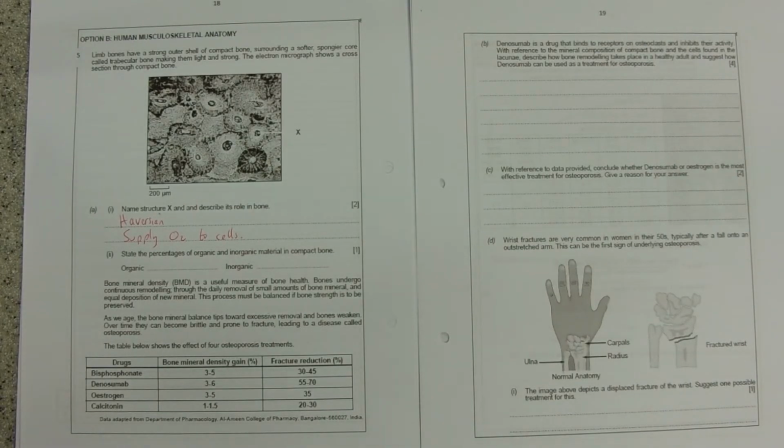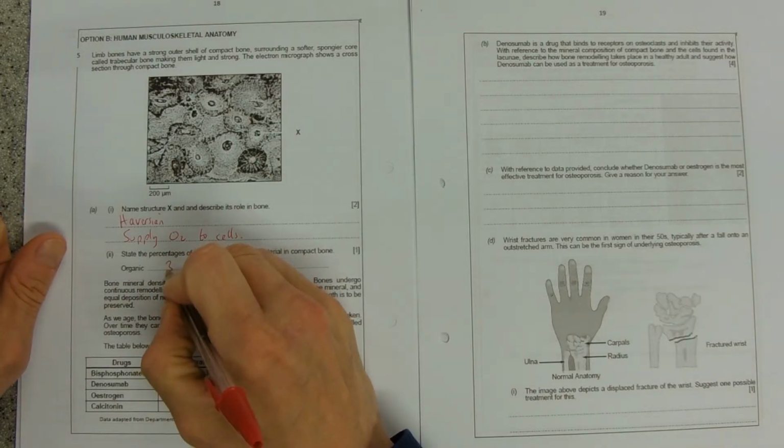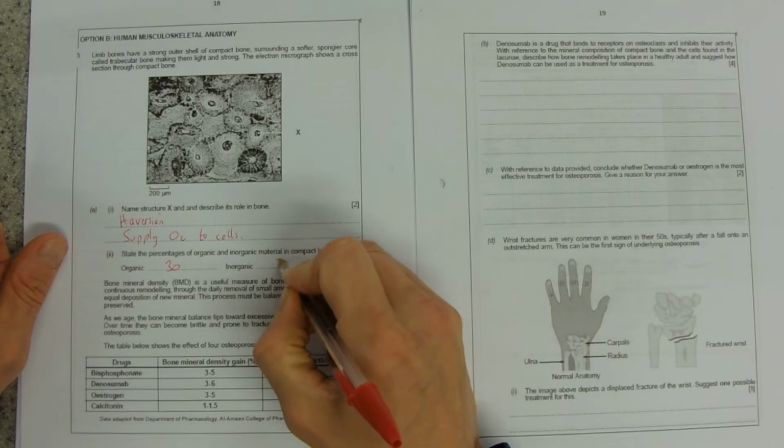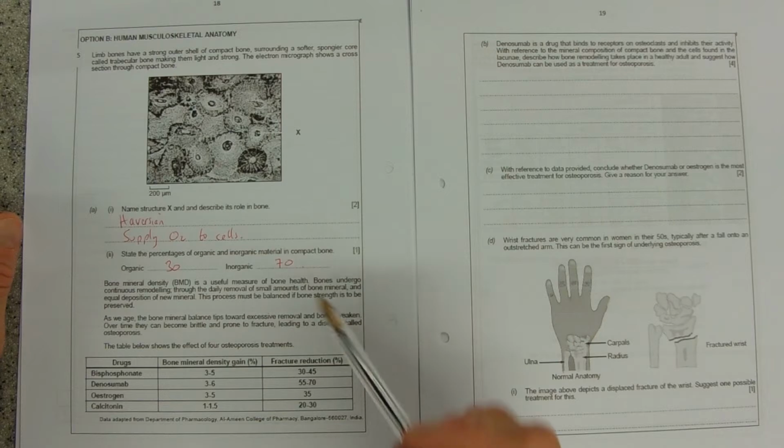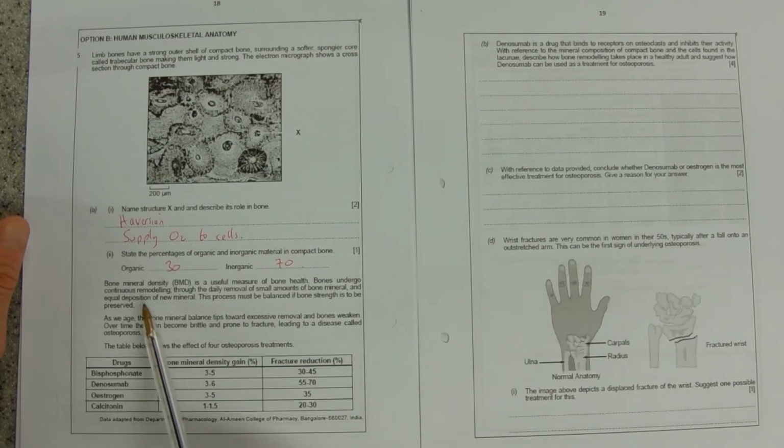State the percentages of organic and inorganic. This is just from your notes. You should know this. And it wanted the exact numbers, 30 and 70. Again, most people were happy with that. And here's some blurb. Now remember, you can't just repeat the blurb in the answers. You need to interpret it somehow.